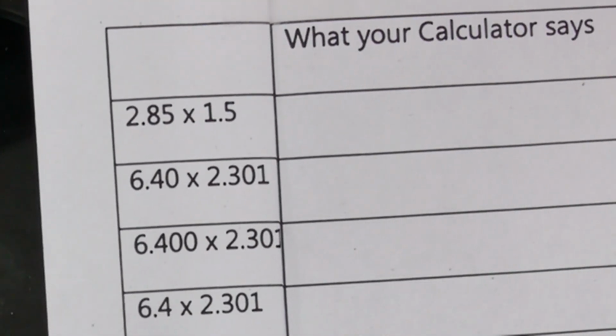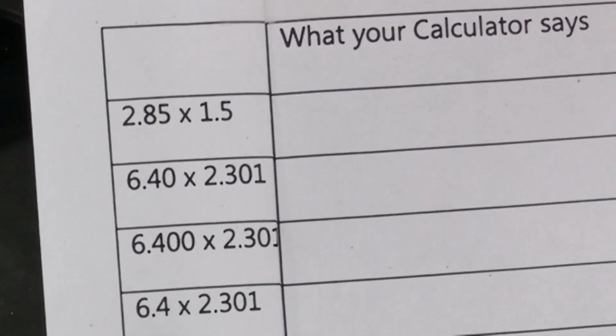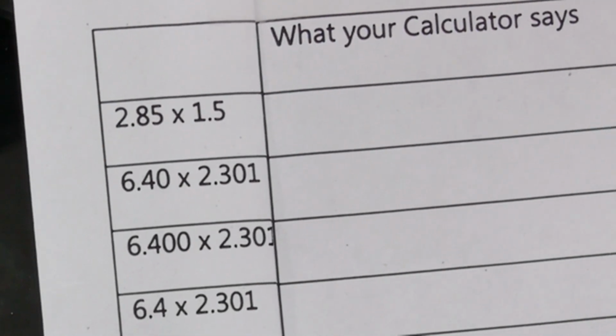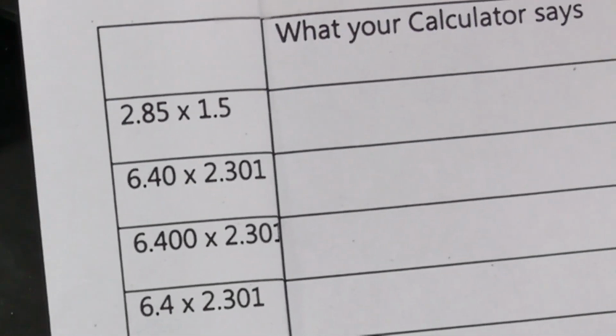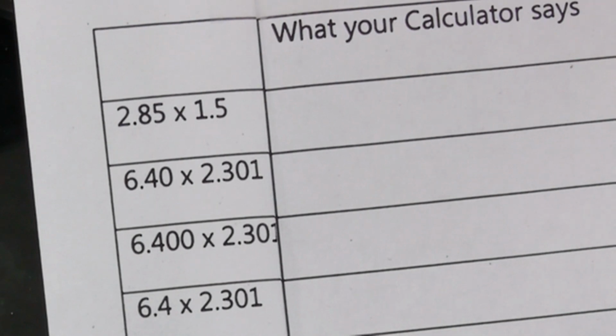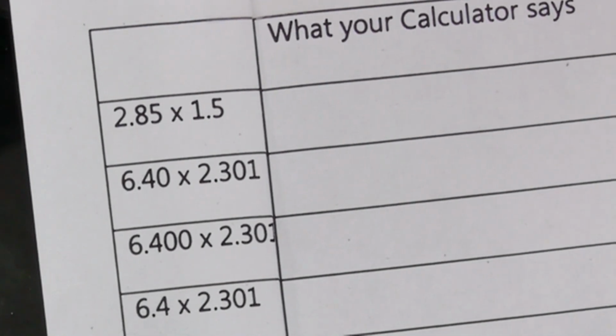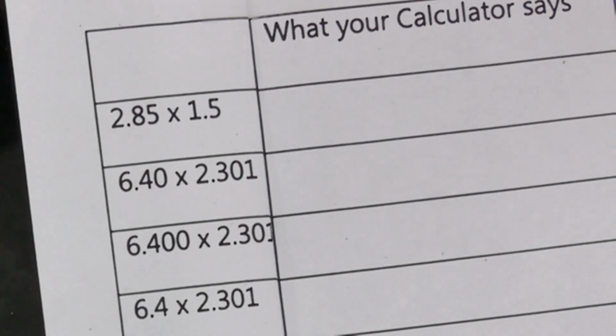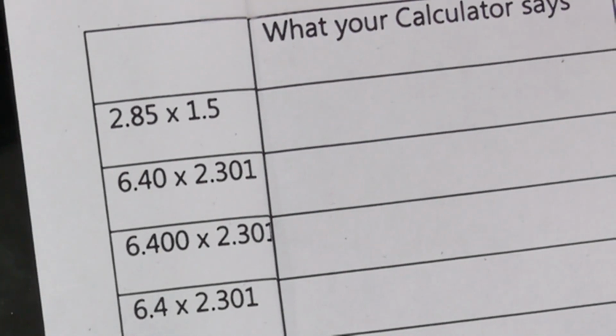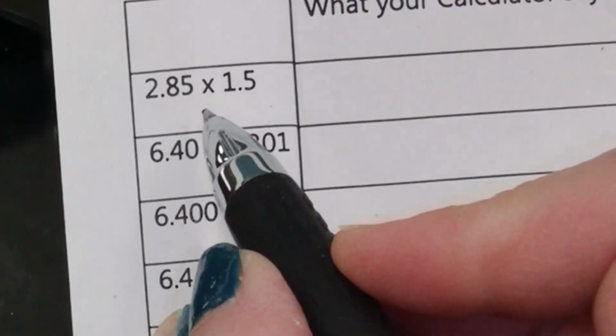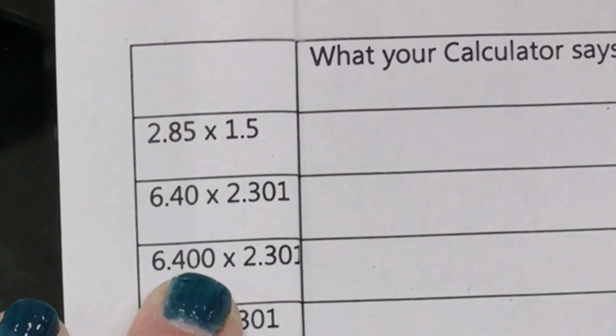Okay, so today's lesson is going to be on using significant figures during a multiplication or a division problem. Now, regardless of whether you are multiplying or you are dividing, the process is going to be the same. So let's look at our first example.